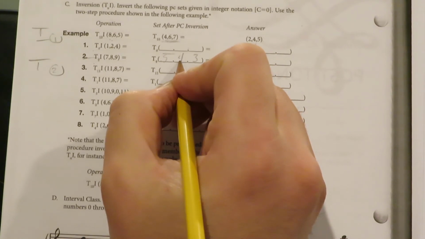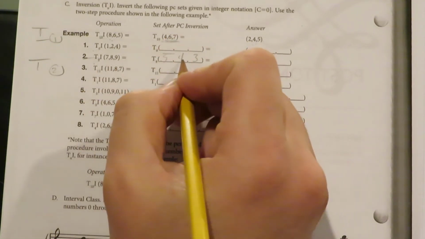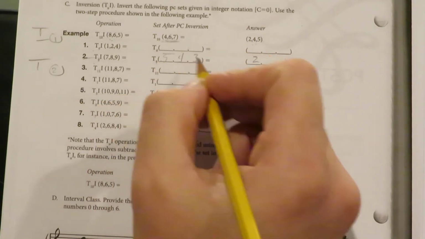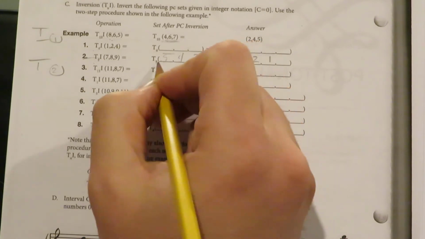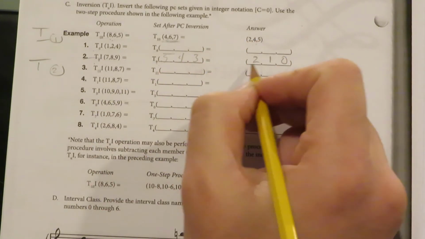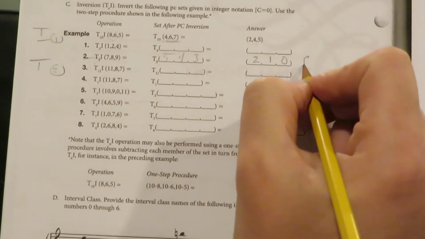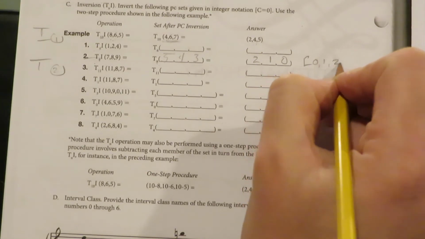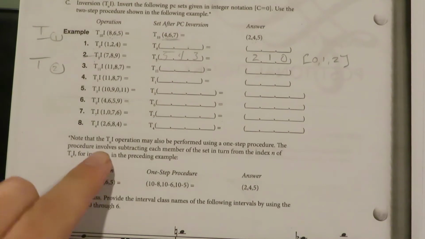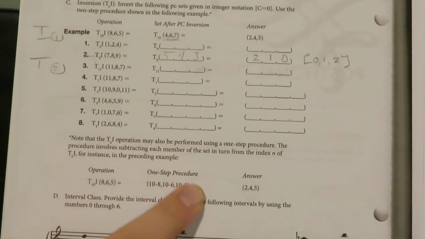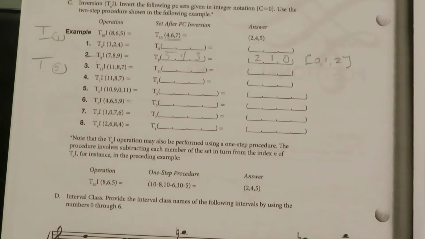4 plus 9 is 13. 3 plus 9 is 12, or 0. 2, 1, 0. Normal order would be 0, 1, 2. Okay. Note that the TNI operation may also be performed using a one-step procedure. The procedure involves subtracting each number of the set in turn from the index n of TNI. Don't worry about that. Do it the way I had you do it.